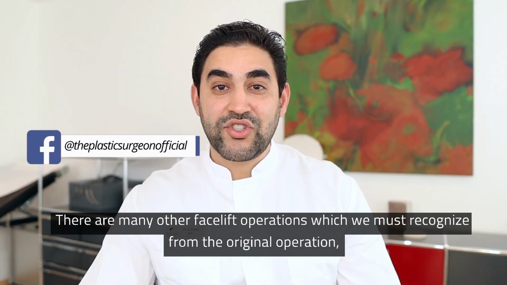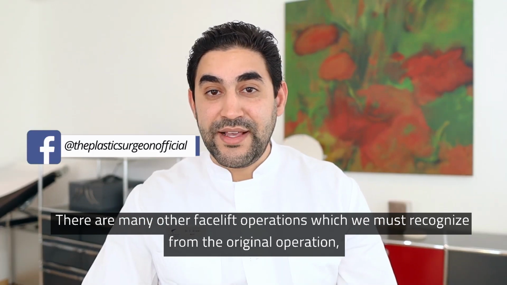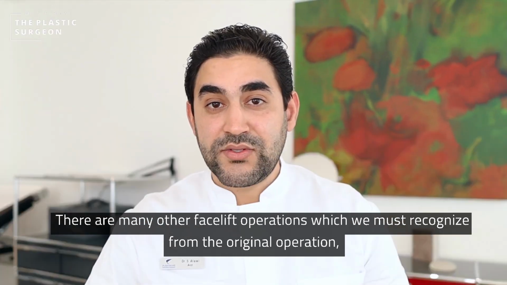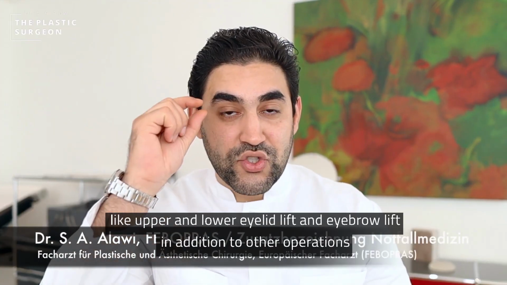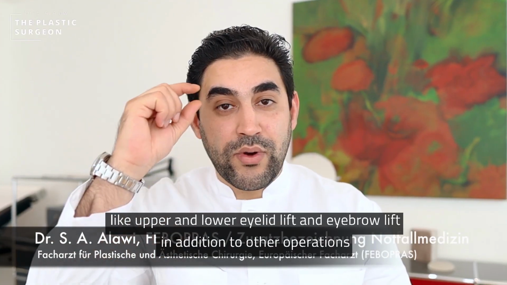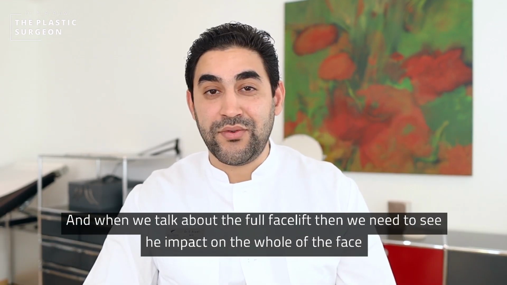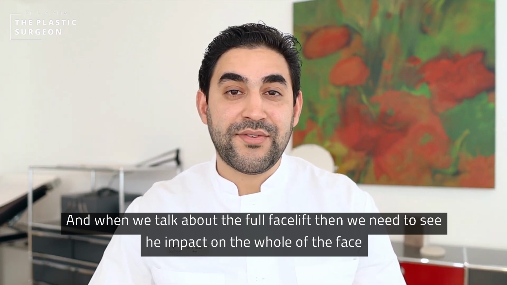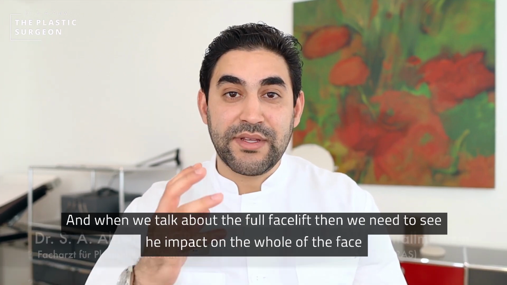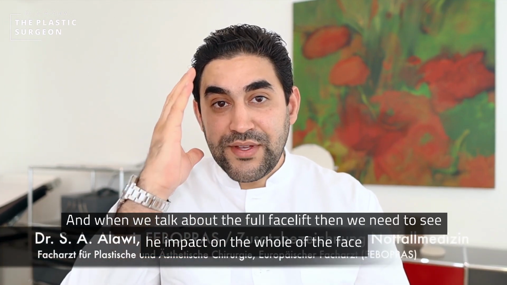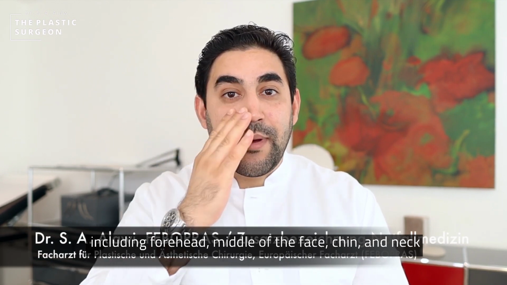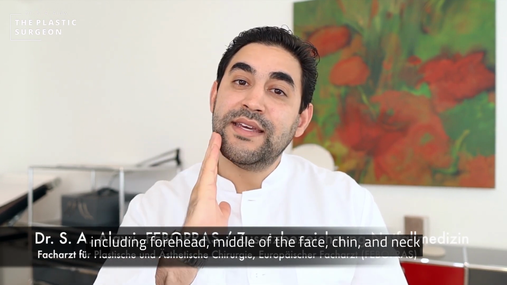There are many other facelift operations which we must distinguish from the original operation, like upper and lower eyelid lift and eyebrow lift, in addition to other operations. And when we talk about the full facelift, then we need to see the impact on the whole of the face, including forehead, middle of the face, chin, and neck.